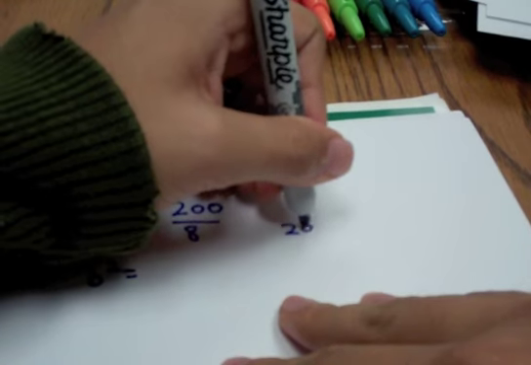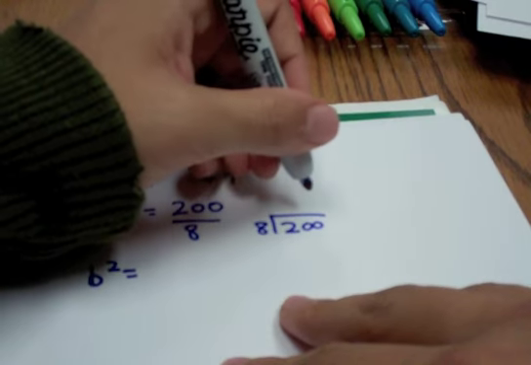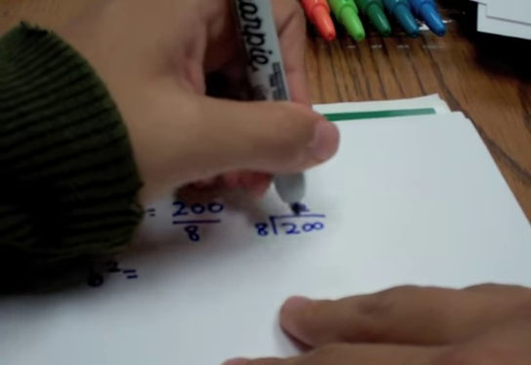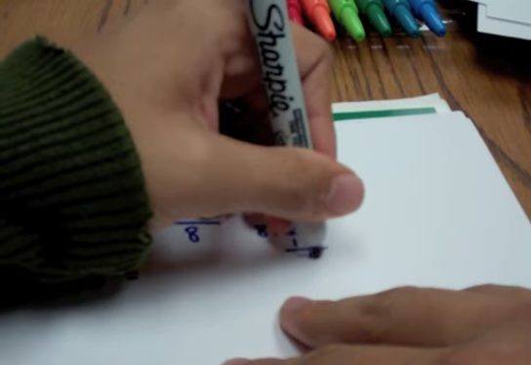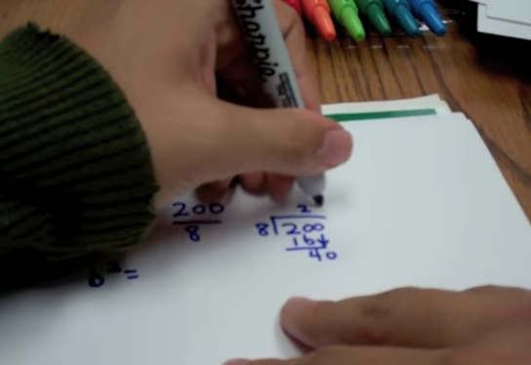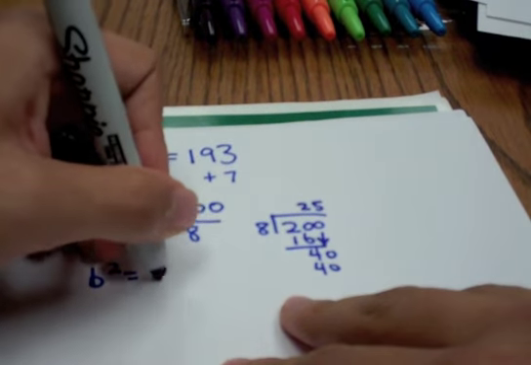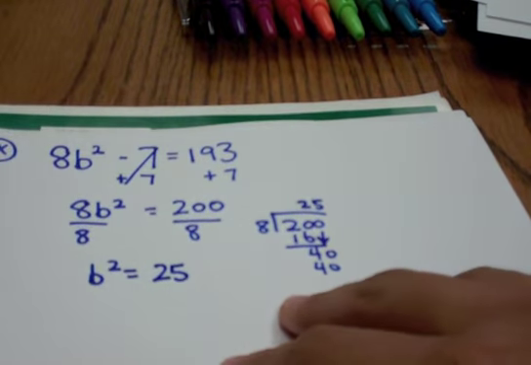Let's see. 8 goes into 20 twice, that's 16. That's a 4. Bring down my 0. 8 goes into 40 5 times. That's 40. So b squared equals 25.